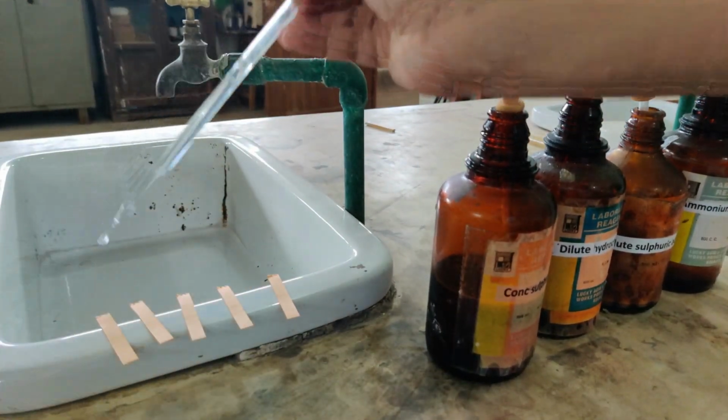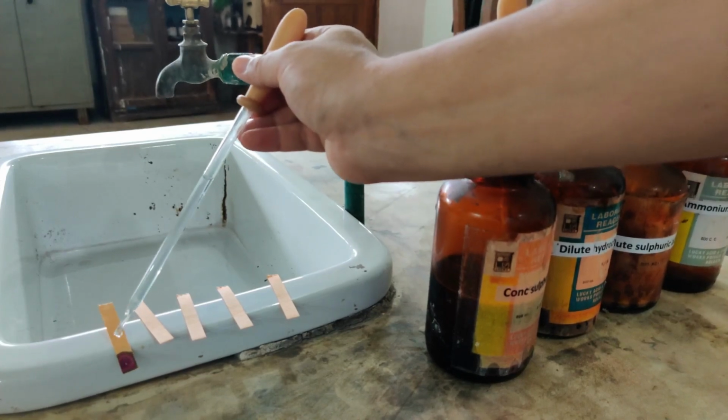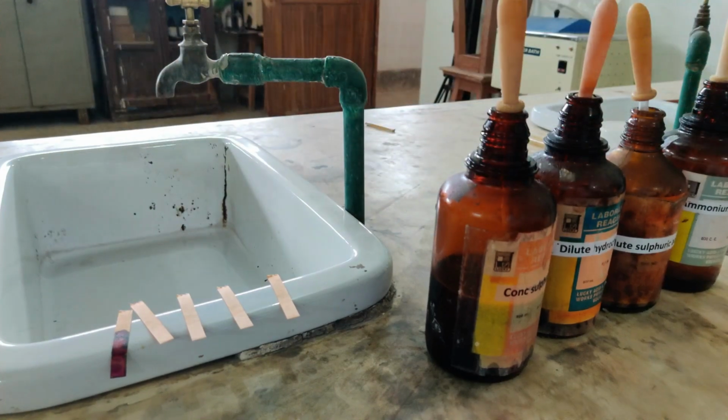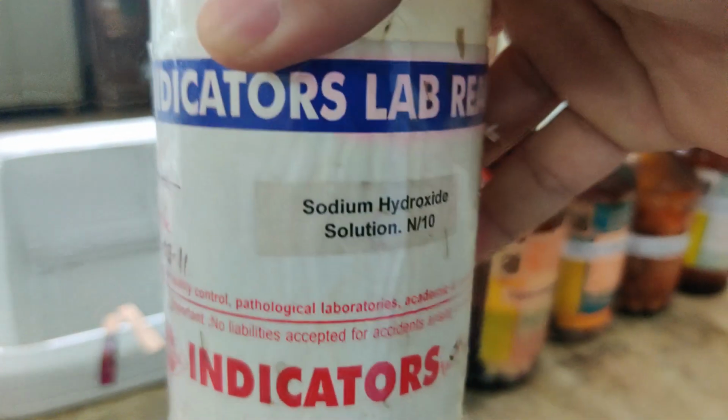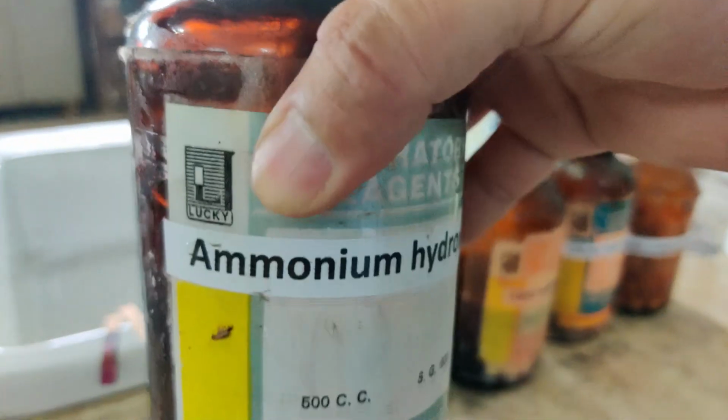Okay, here just let me use a few drops only. Here it is. So the first universal indicator I have used sodium hydroxide. Now the second paper I am going to drop ammonium hydroxide on.